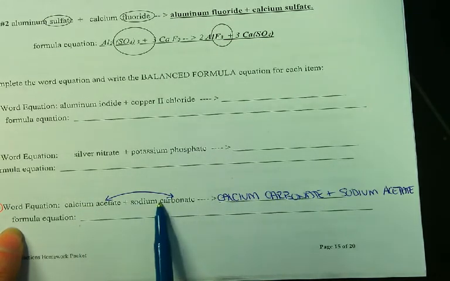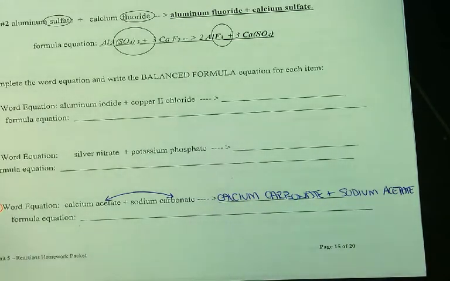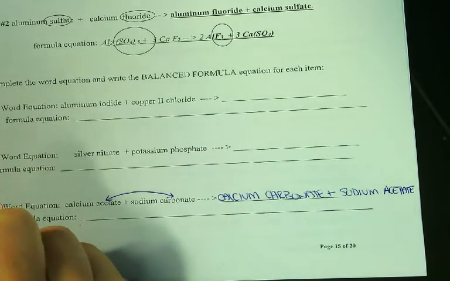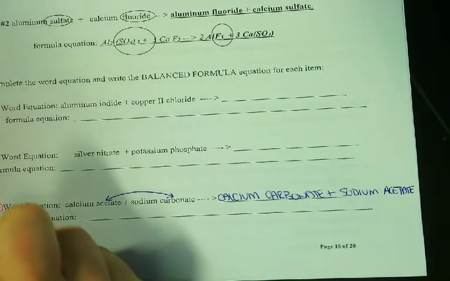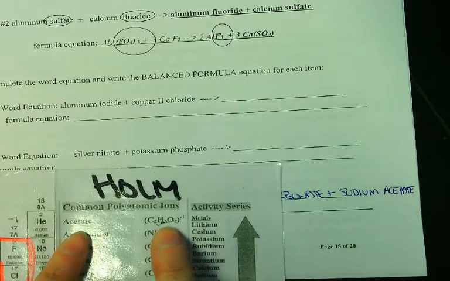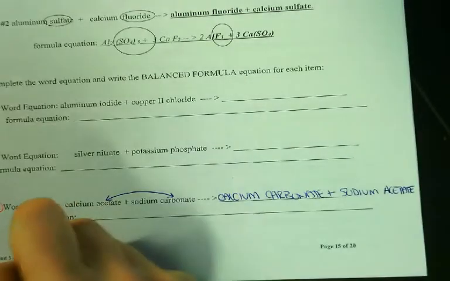Calcium acetate, sodium carbonate, reacts to calcium carbonate, sodium acetate. So if I have 4 names and I'm writing 4 formulas, then I have to formula write 4 times, which are 4 steps. Are we getting sick of that number yet? So calcium acetate, the first step is the symbols. Calcium acetate is on my polyatomic list, C2H3O2, -1.